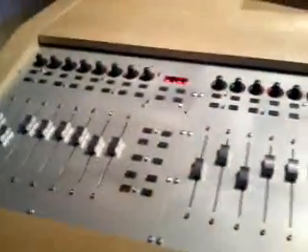I've opened up a typical audio recording in Cubase with some automation, and if I press play here, you can see what's happened to the faders.